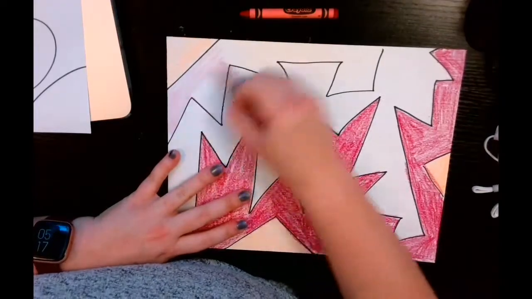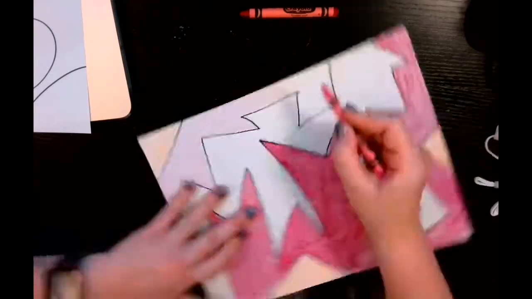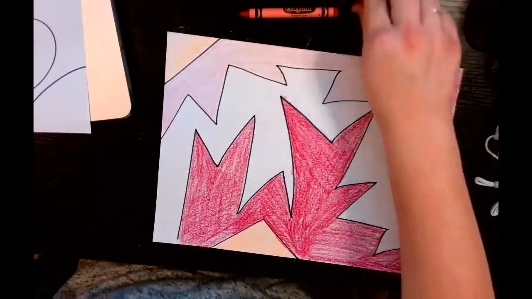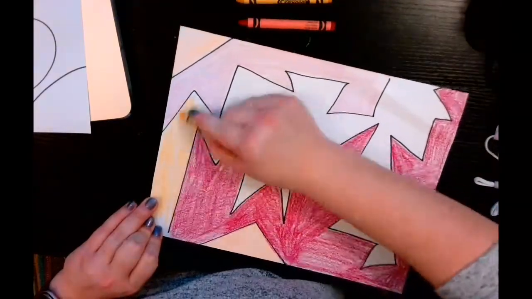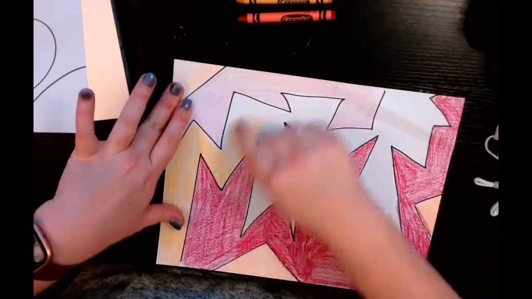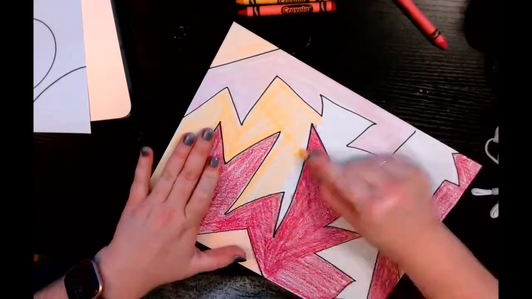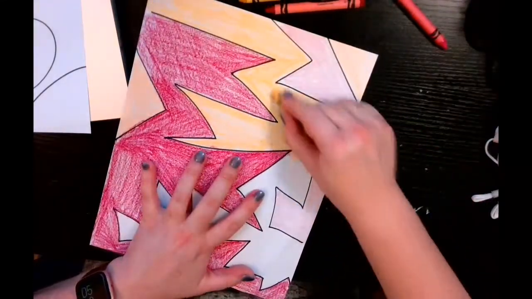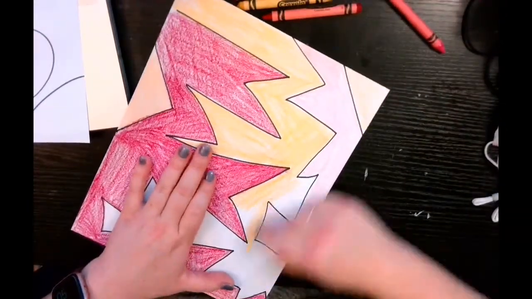So remember that the warm colors are red, orange, and yellow, and pink falls in that because pink is a red mixed with white. Sometimes it helps to turn your paper around a little bit. So I'm filling in all of this space, and that's going to create my warm color design. Again, notice how I'm turning my paper, going in lots of different directions to help fill in all of that white space.